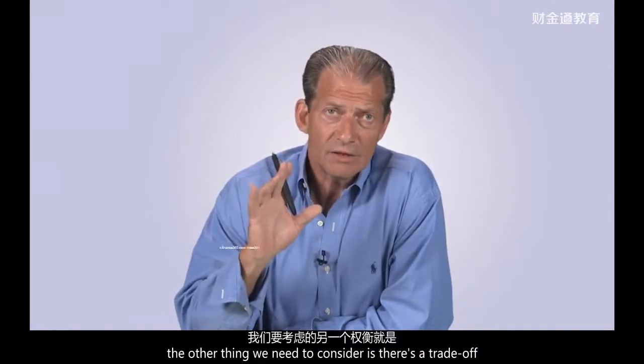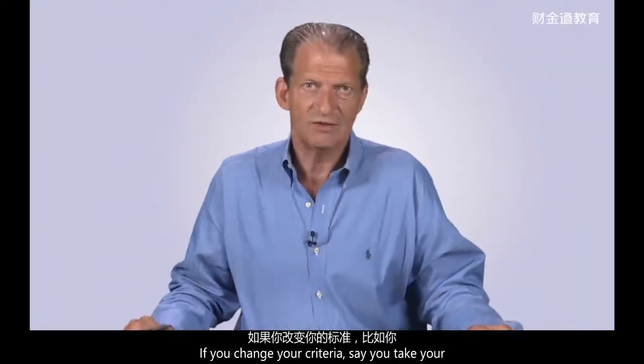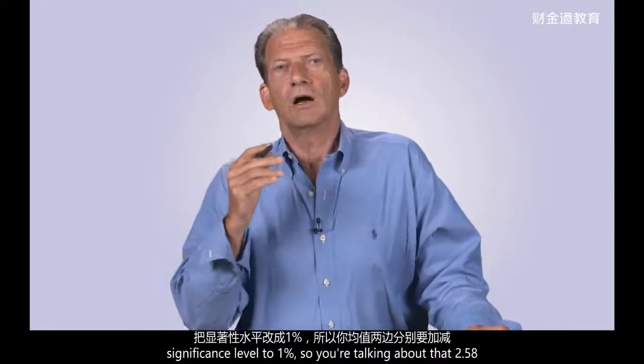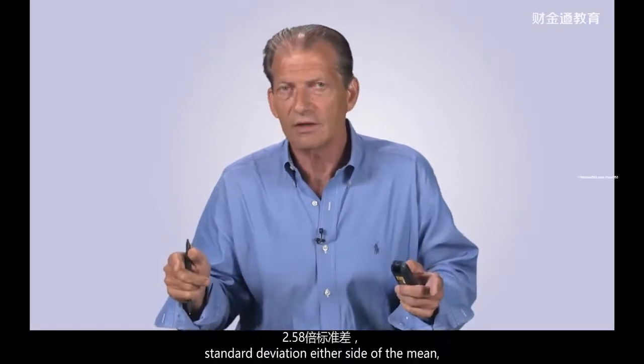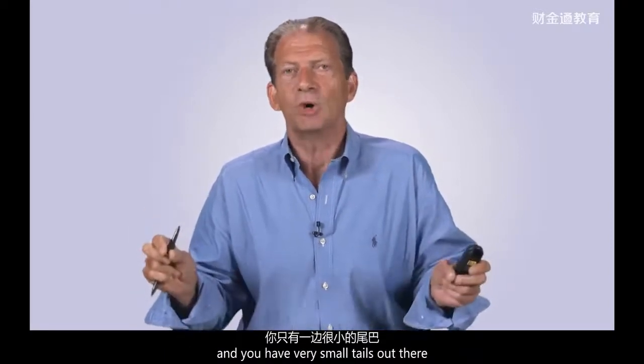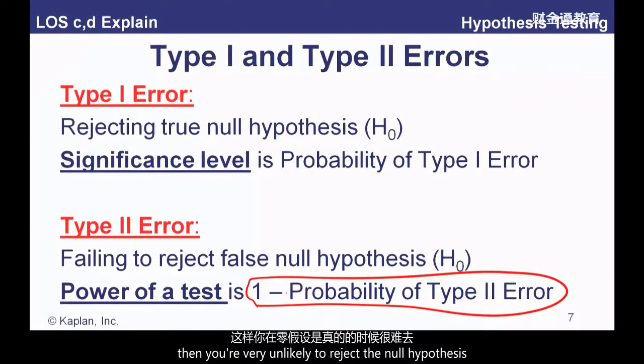And the other thing we need to consider is there's a trade-off between a type 1 and a type 2 error. If you change your criteria, say you take your significance level to 1%, so you're talking about that 2.58 standard deviations either side of the mean, and you have very small tails out there with 0.5% in each tail, then you're very unlikely to reject the null hypothesis when it's true, but you're also very unlikely to reject the null hypothesis when it's actually false. So you have a higher significance level, but you have a lower power of your test.